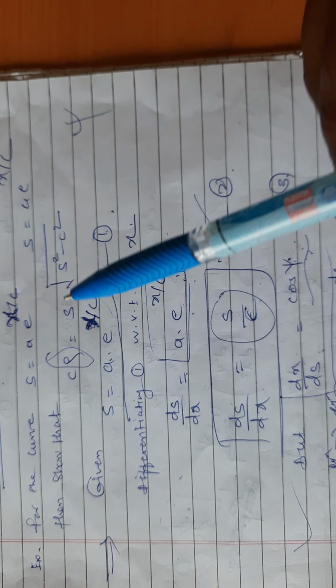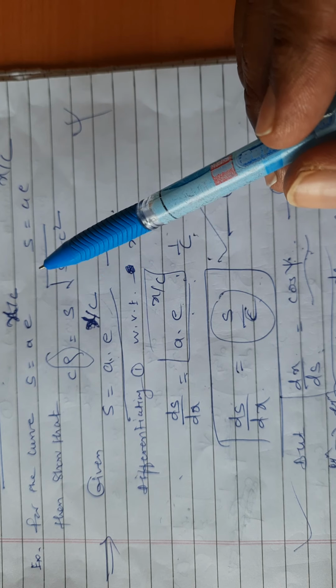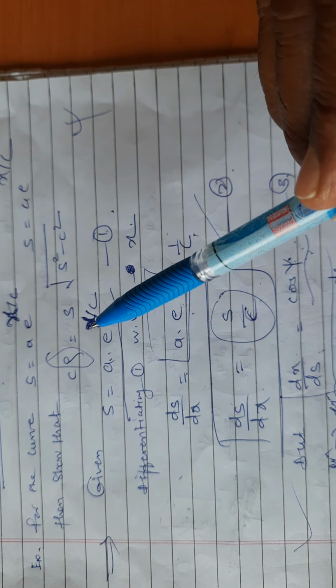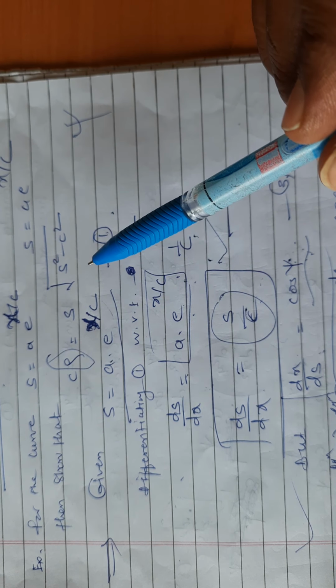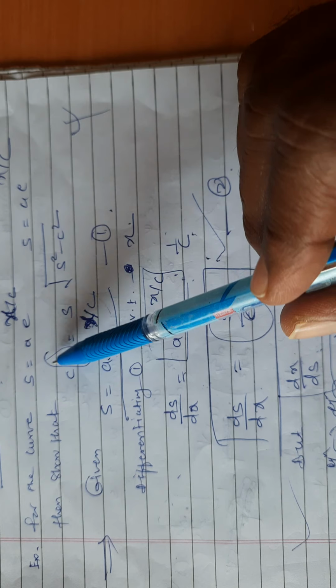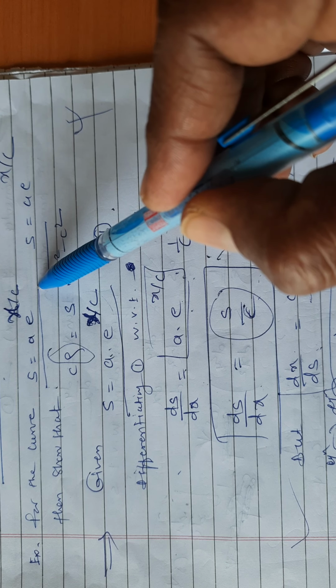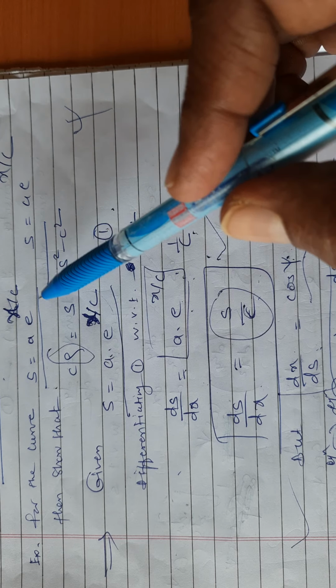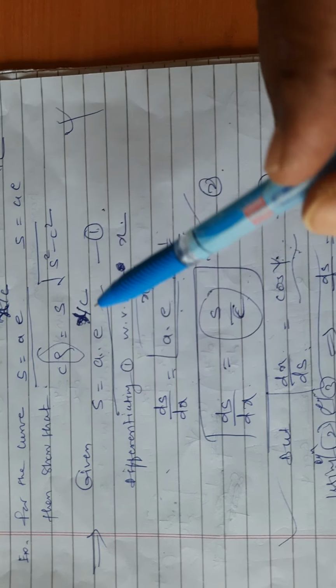For the curve s equal to a into e raised to x upon c, show that c into rho equal to s into under square root s square minus c square. आपल्याला हा कर्व दिलेला आहे यस इक्वल टू ए इंटू ई रेश टू एक्स बाय सी. यस इज अ फंक्शन ऑफ एक्स.